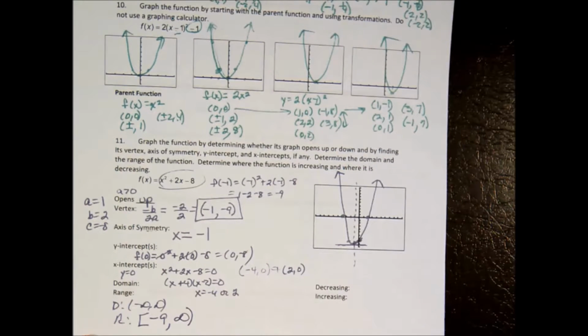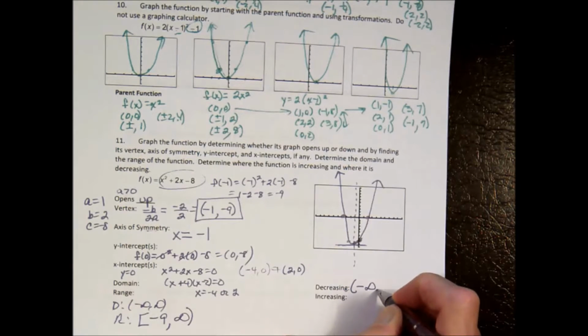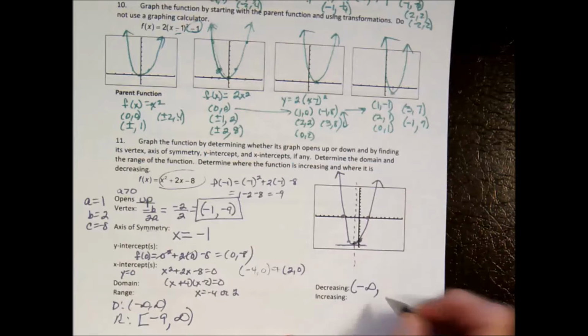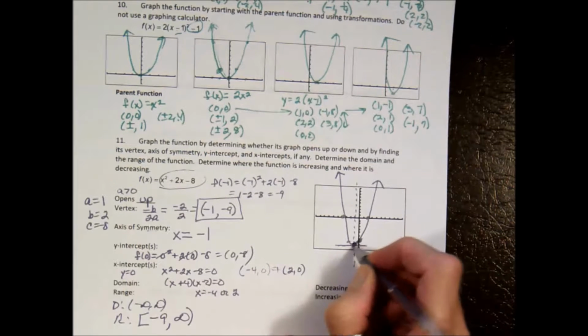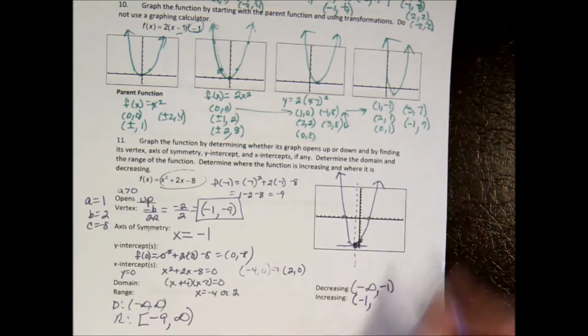You can see that it is decreasing from x being negative infinity down to x is -1, and then it changes right there. It starts increasing when x is -1, and it increases up to x being infinity.